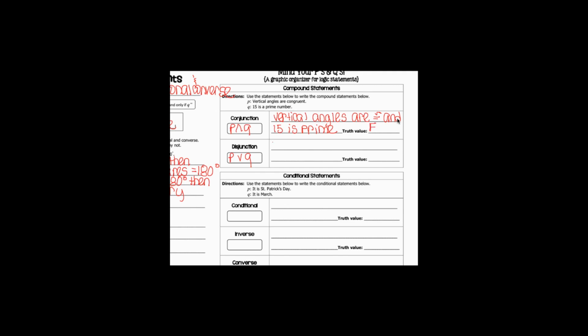So I would say vertical angles are congruent, or 15 is prime. In order for an or statement to be true, just one of the two statements has to be true. Because vertical angles are congruent is true, the whole statement is true since it's an or statement.